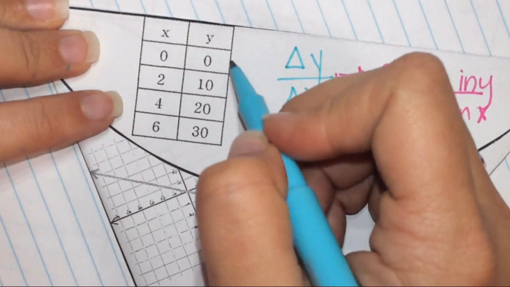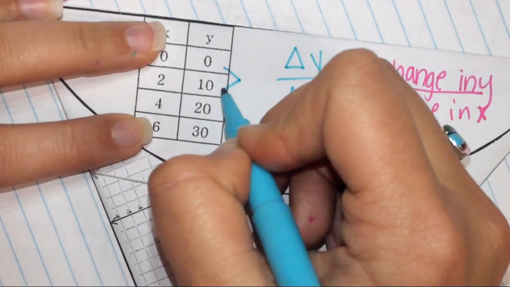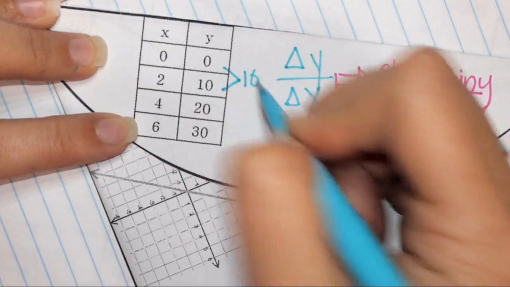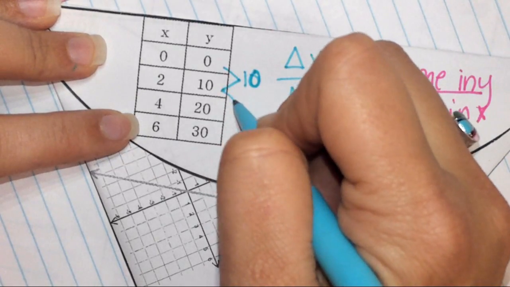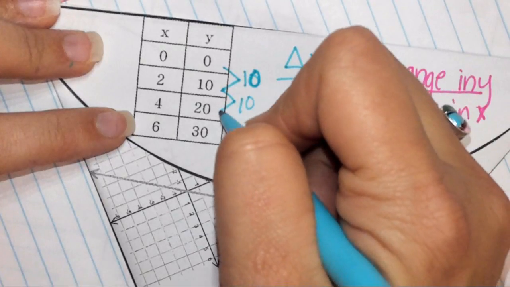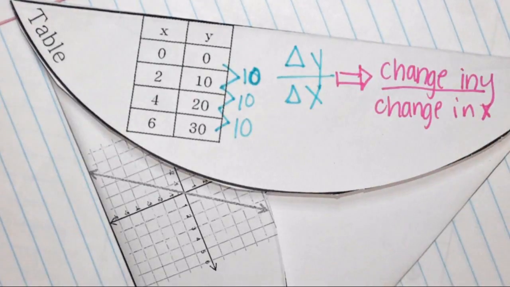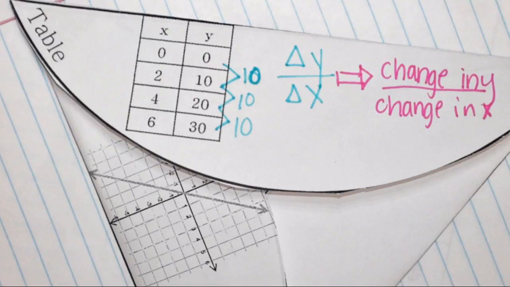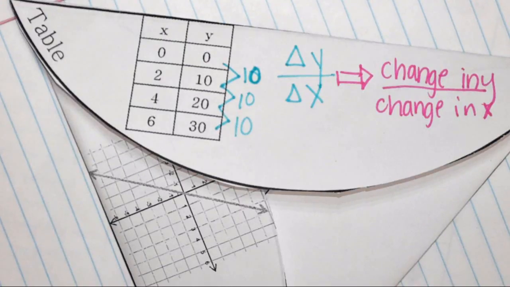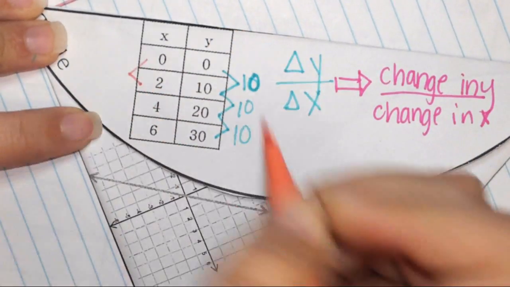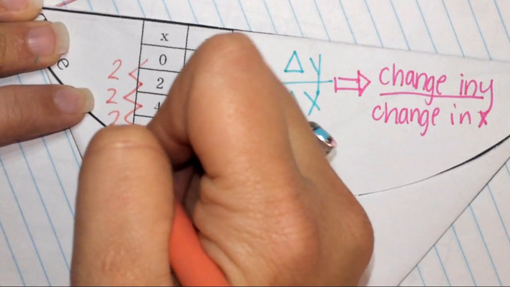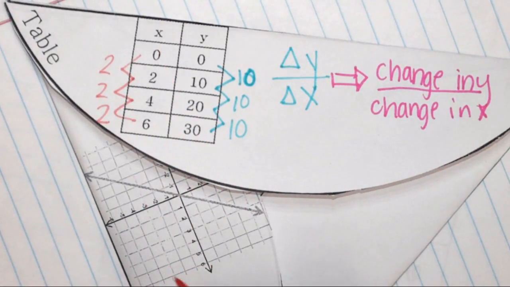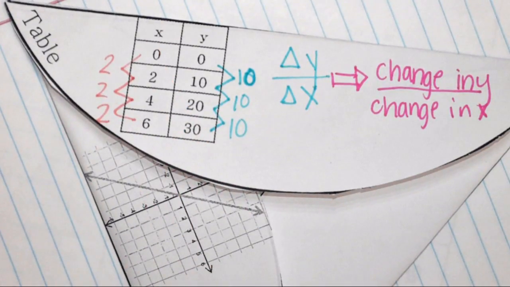Now, how much does it change on our table right here between 0 and 10? 10. Positive 10 or negative 10? Positive. All right, what about 10 to 20? What about 20 to 30? Good, take a point. Does everybody see what I did? Are we sure? All right, now how much does it change between 0 and 2? How much does it change between 2 and 4? And 4 and 6? Now, if these are all the same, this is called a linear function, and you can find the slope, and it's lovely.